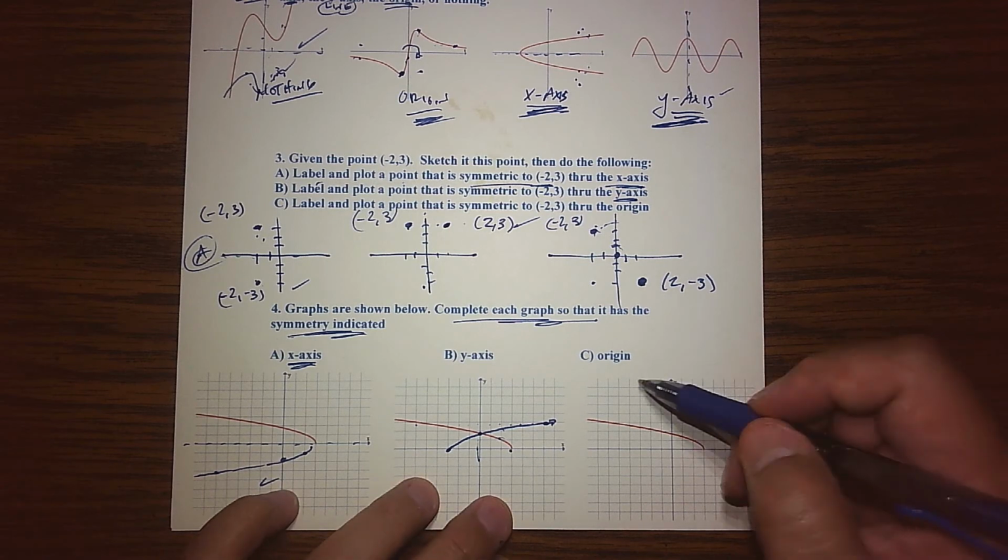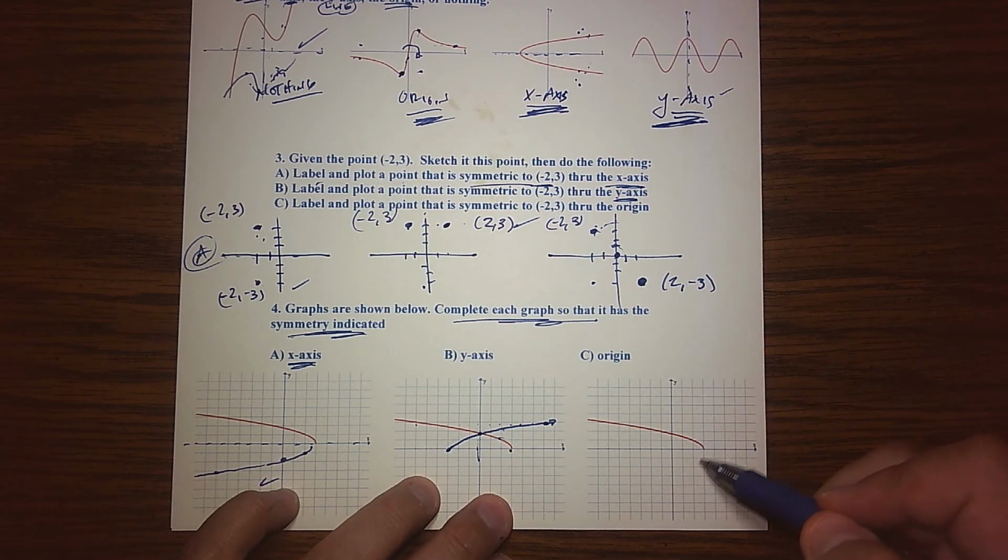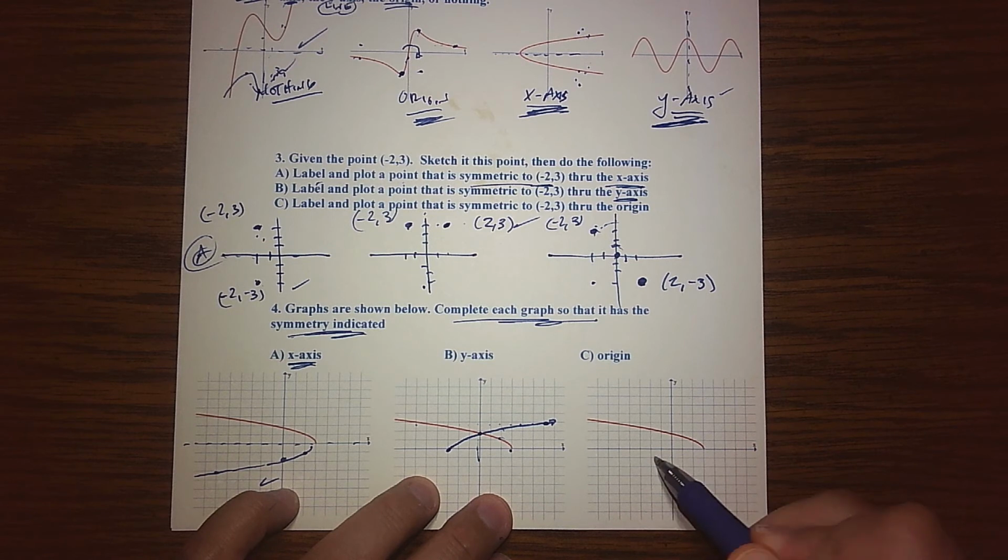Origin, again, kind of hard to see the rotating around, but how about we just flip some points. Again, if I do a double flip here, if I rotate this around 180 degrees, it's going to move to here. If I move this point 180 degrees, it's going to move to there. So you can almost see it coming.